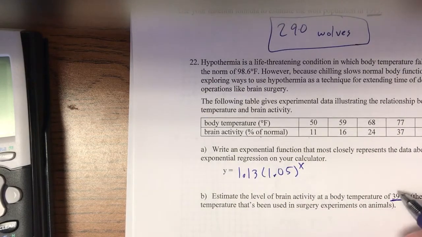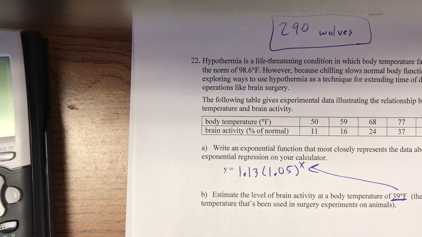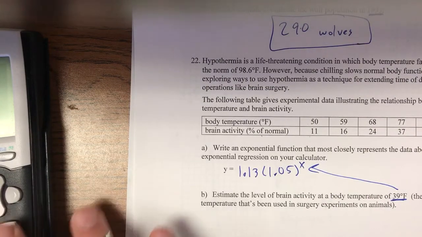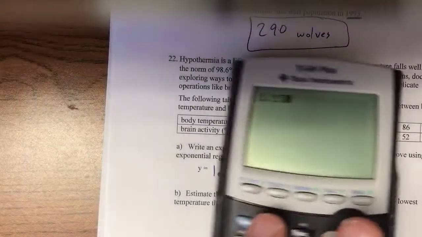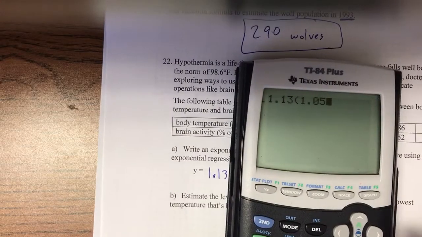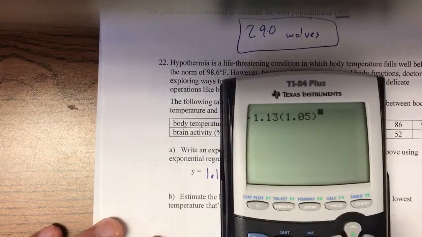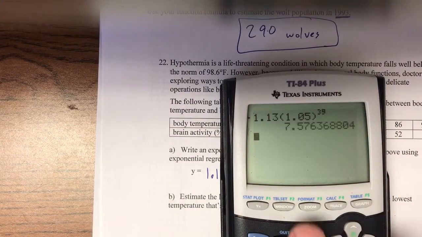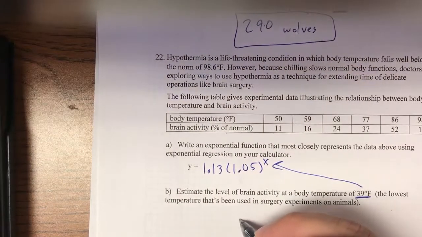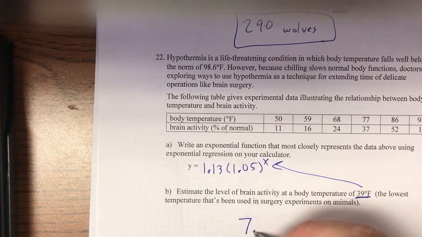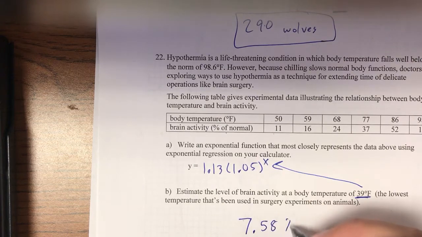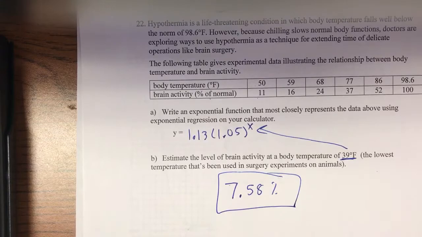And we want to know for 39, so we're just going to plug that into our x. So 1.13, 1.05 raised to the 39, and so we expect it to be about 7.58%. All right, and that's it. Hope everybody is ready for this test.